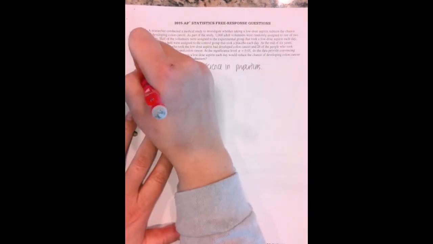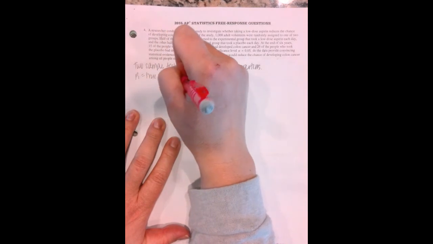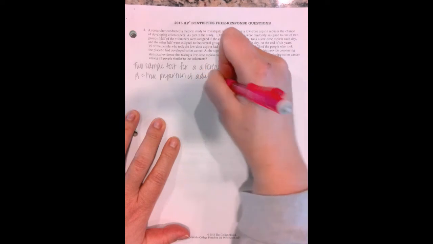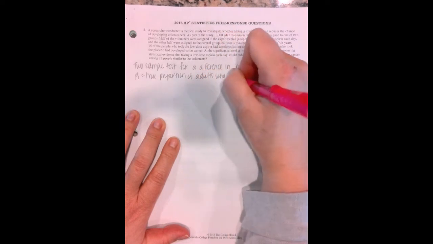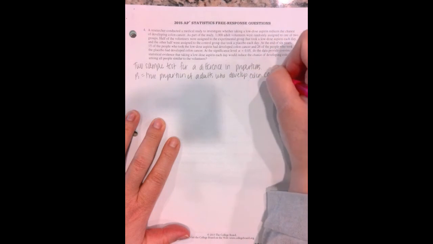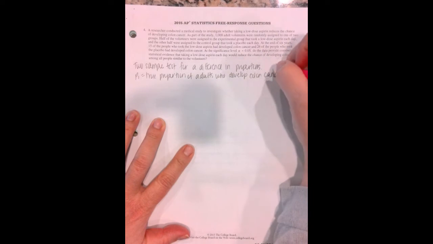So you're going to have a P1 and P2 here. So P1 would be the true proportion of adults who develop colon cancer when given aspirin each day for 6 years.